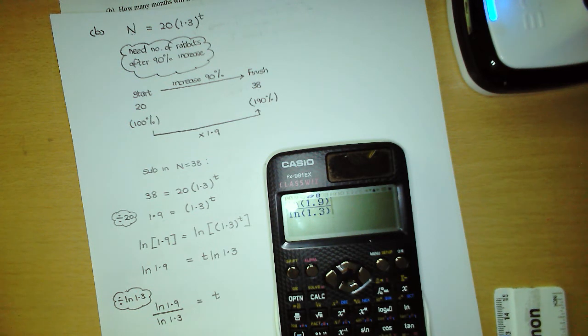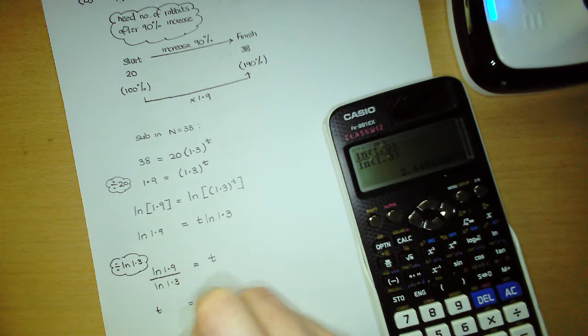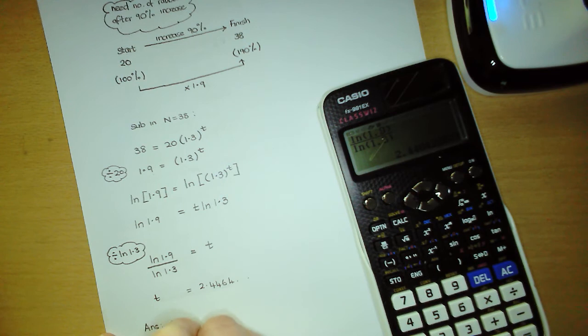And then that's going to give us 2.4464. So t is equal to 2.4464, and then we'll give our answer to 3SF, so our answer is going to be 2.45 months, and that is to 3SF.